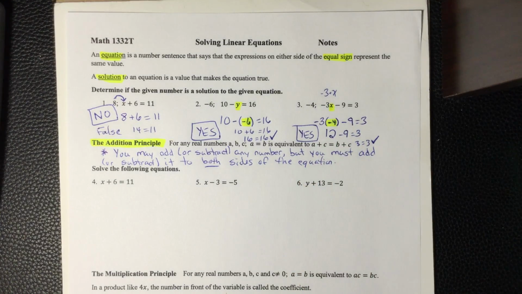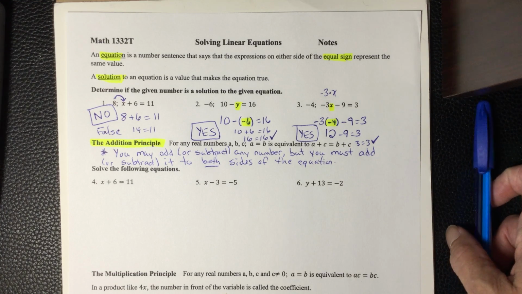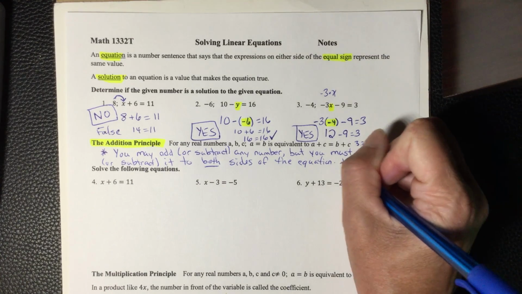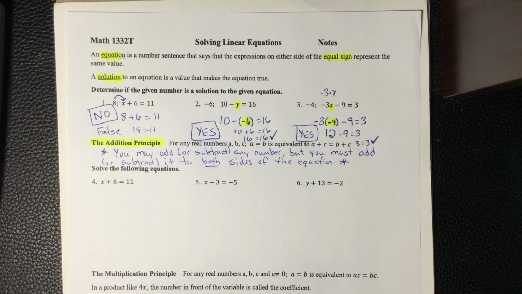So the reason I put subtract in there is we learned when we did integers that subtracting is the same as adding the opposite. So adding and subtracting, we can do either one. Sometimes I hear this called the equal actions principle. Basically, whatever you do to one side of the equation, you have to do the same to the other.